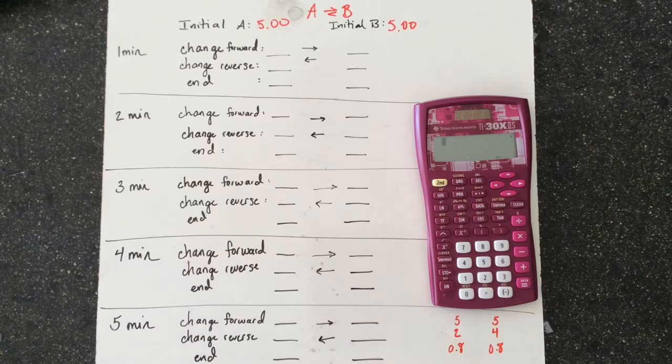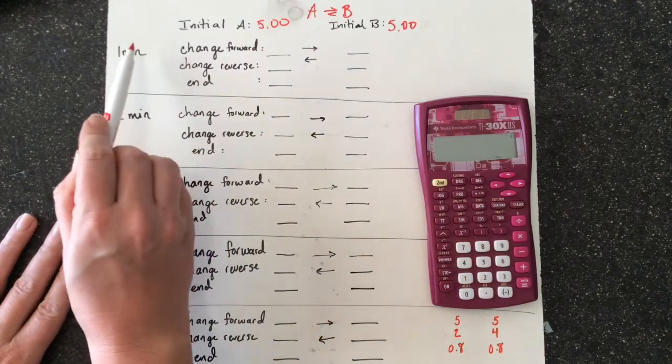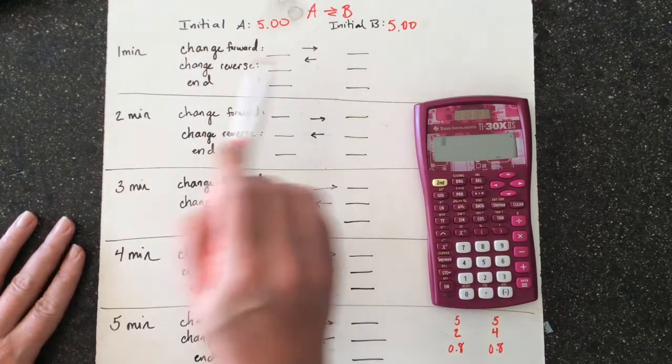Now what we're also going to say is that throughout this reaction there's a specific rate for each one, so the A becomes B and B becomes A. So you follow my arrows here, we're going to look over time, and I have a data table set up here.